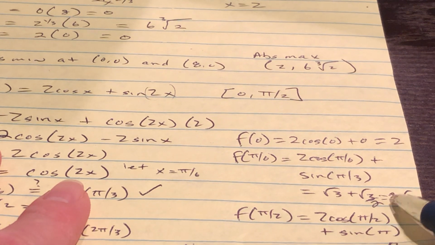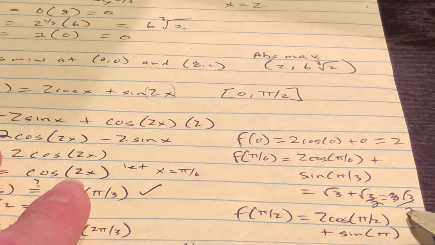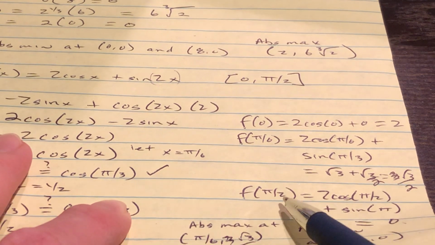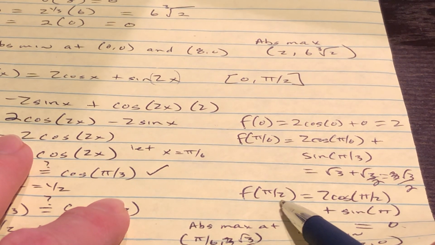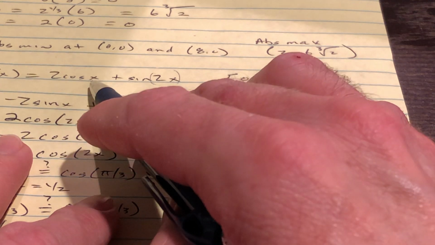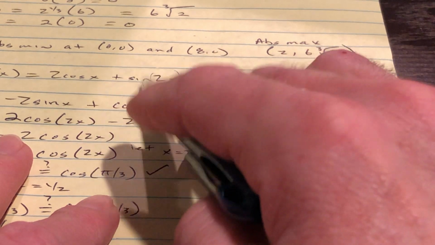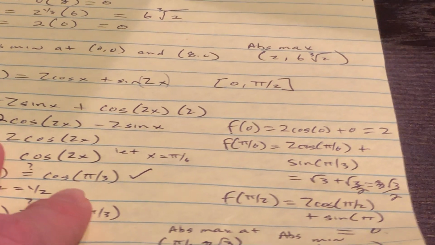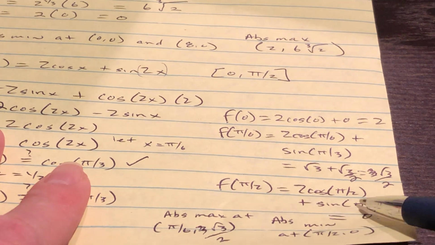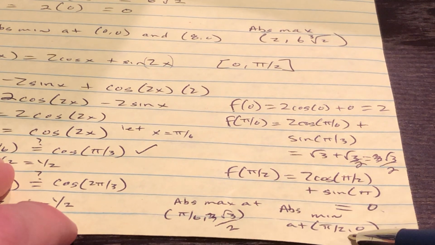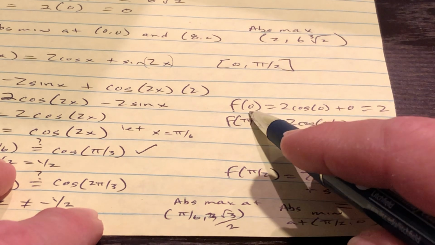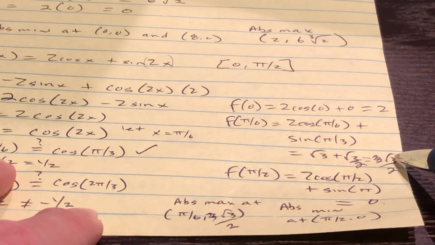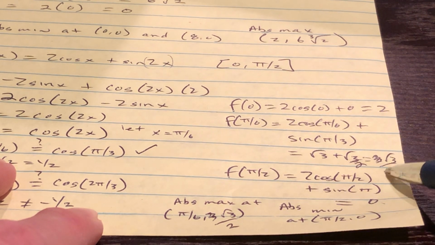It's going to be 3 root 3 over 2. That's a max. Because f of pi over 2 is 2 times cosine of pi over 2, which is 0, plus sine of pi, 0. So that's an absolute min at (pi over 2, 0). And I have an absolute max at (pi over 6, 3 root 3 over 2).